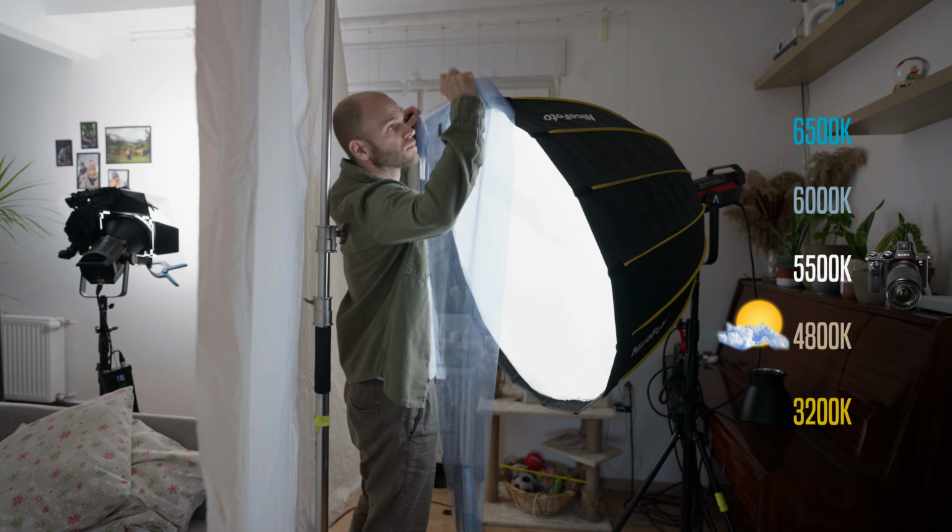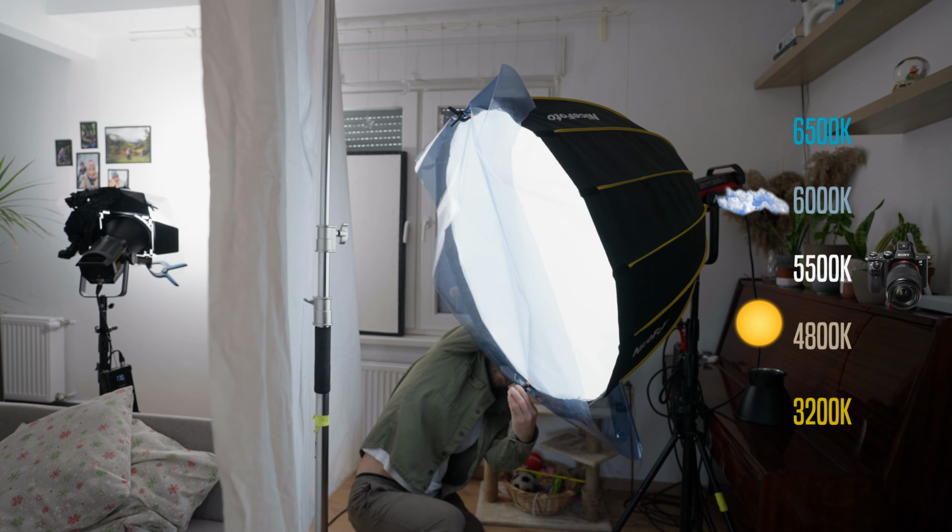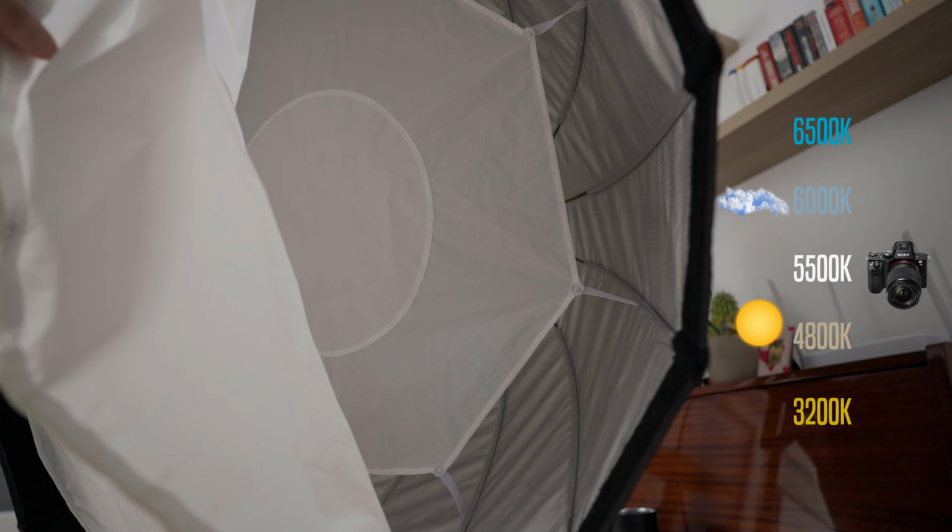The second light, with one layer of softbox diffusion and with the shower curtain, is around 4800 Kelvin, but it should be cooler because it represents the sky. So I added half CTB and it became 6000 Kelvin. But it was too cold, so I had to add another layer of diffusion into the softbox to make it a bit warmer, and finally I ended up with 5800 Kelvin, which I liked.